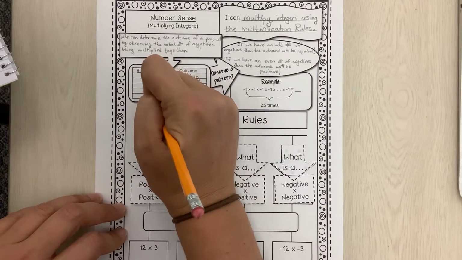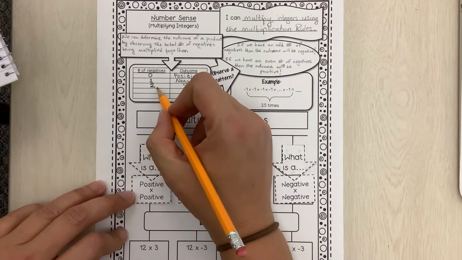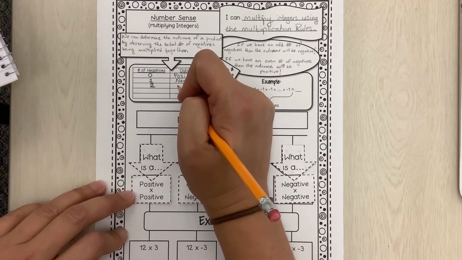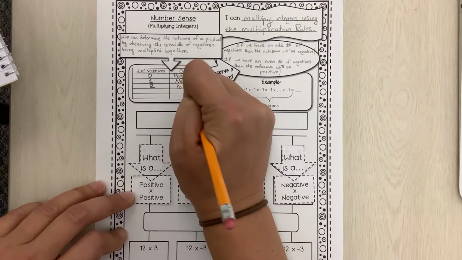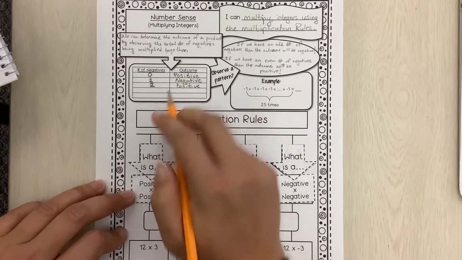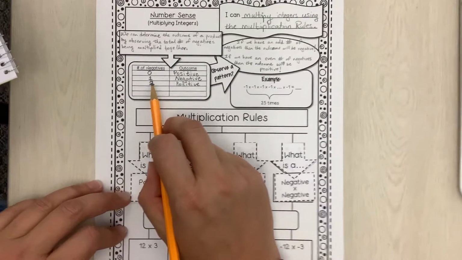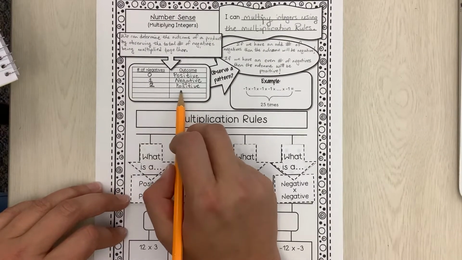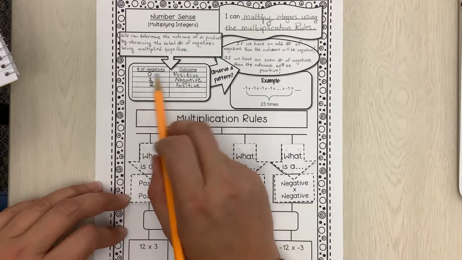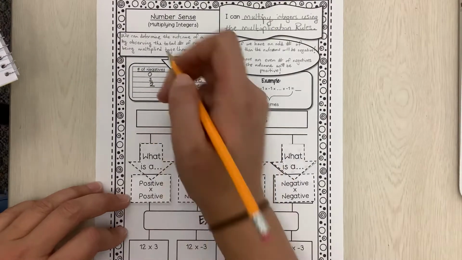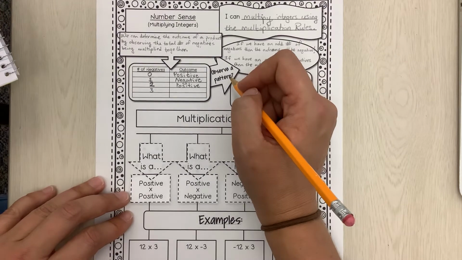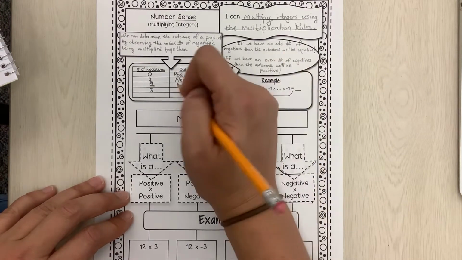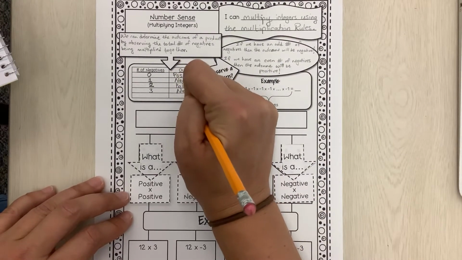Let's do 2 negatives. So if I had a negative 3 times a negative 3, my answer would end up being positive. Now, why is that? 2 negatives end up making it positive. 0 negatives make it positive. Let's do 3 negatives. So negative 3 times negative 3 times negative 3. My answer would end up being negative.